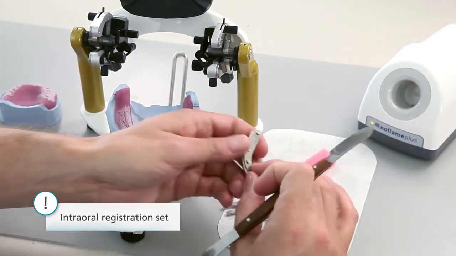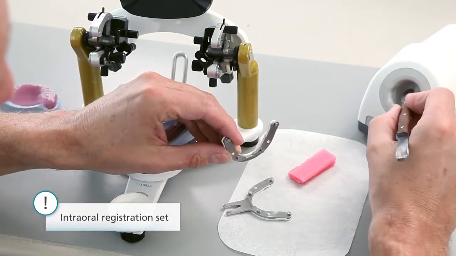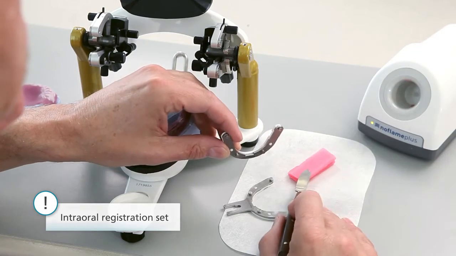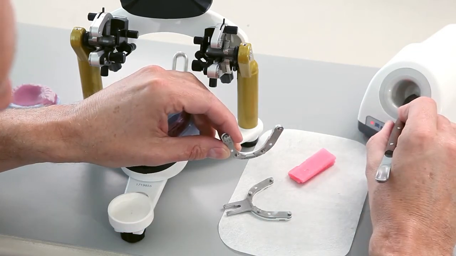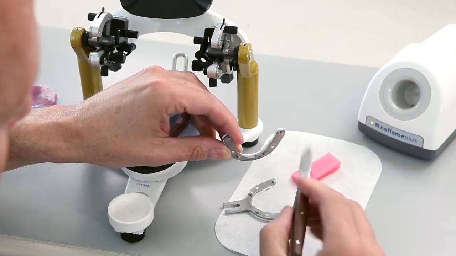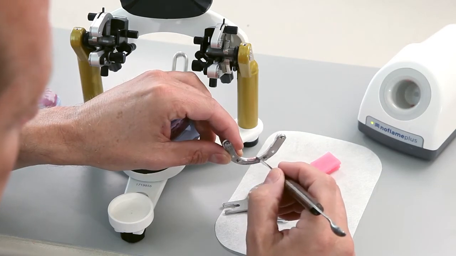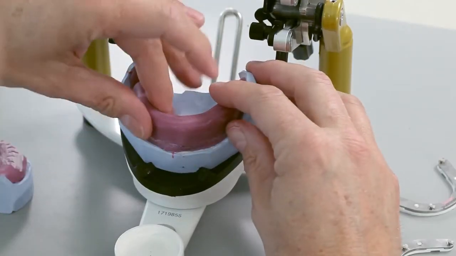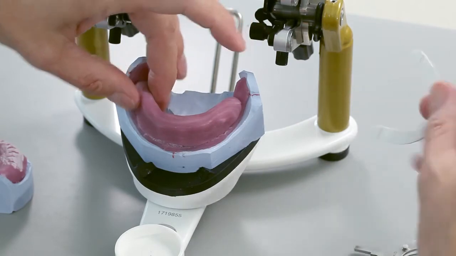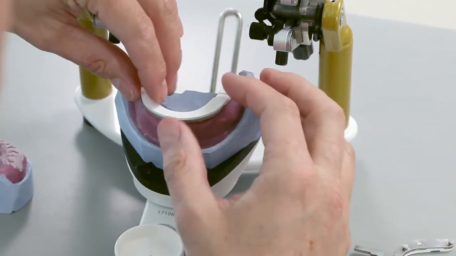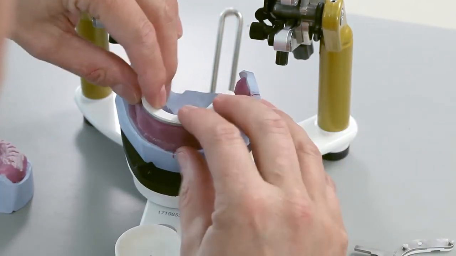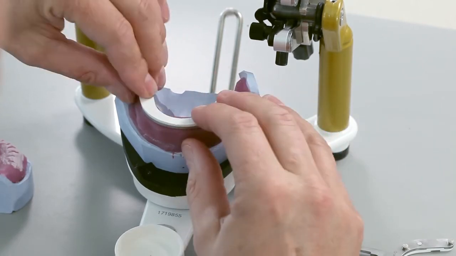Intraoral registration is particularly suitable for determining the maxillomandibular relationship in an edentulous patient. Protect the retention elements of gnathometer M with wax. Use tray material to build up the lower rim. Attach the gnathometer M bite support to the lower rim.